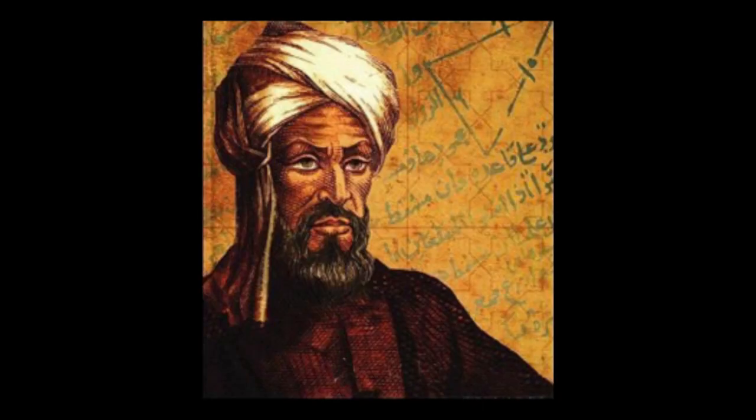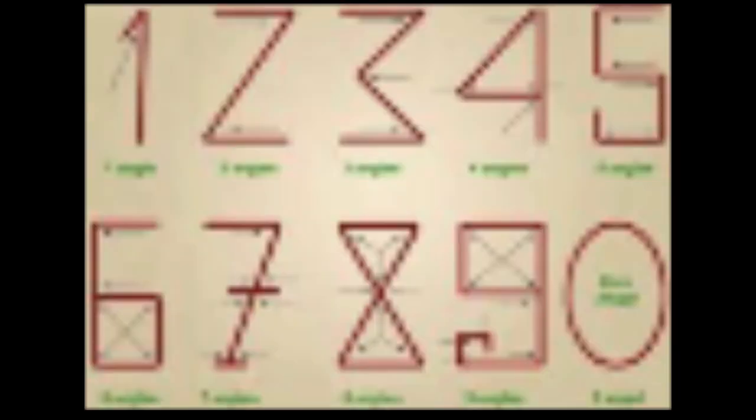From Southeast Asia, the 0 traveled to the Middle East, where mathematicians like Al-Khwarizmi, who lived from 780 AD to 850 AD, used 0 in algebraic equations. That's right, the man who algebra is named after used the Indian idea of 0 as a number to develop solutions to algebraic equations, which eventually led to 0 being part of the Hindu-Arabic numeral system that we use in most modern mathematics.